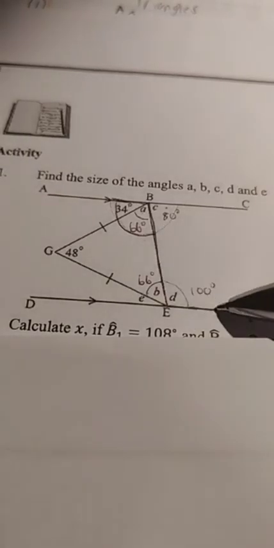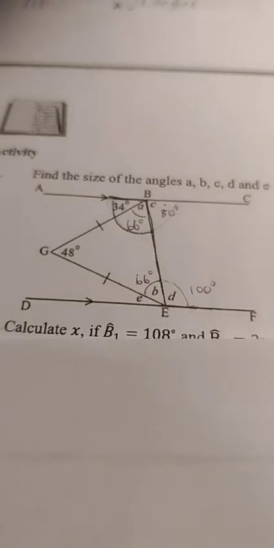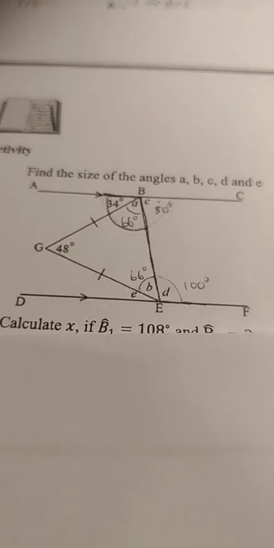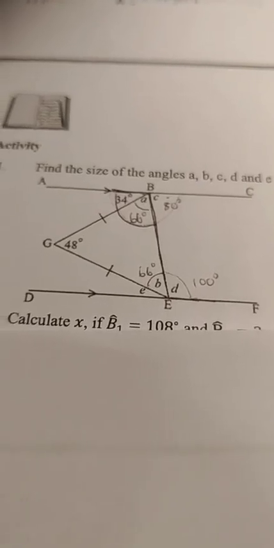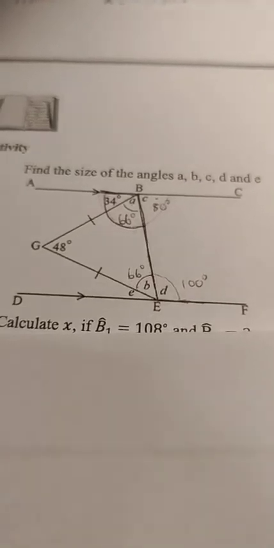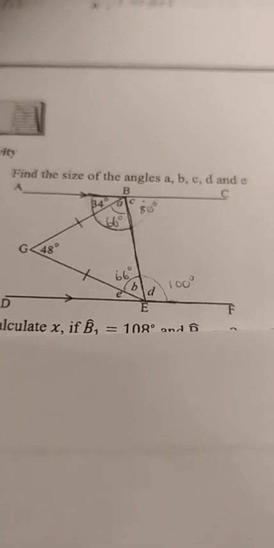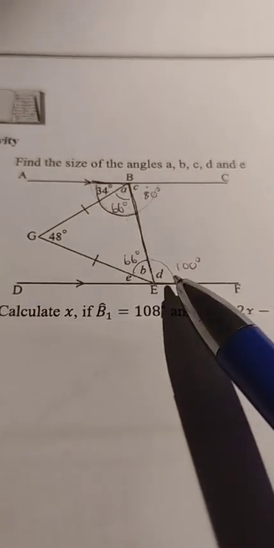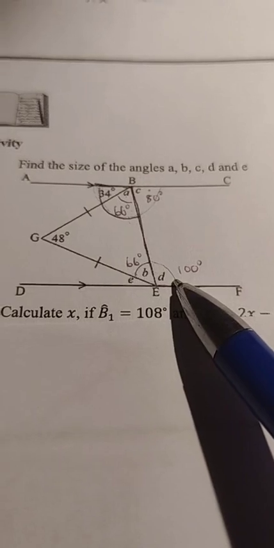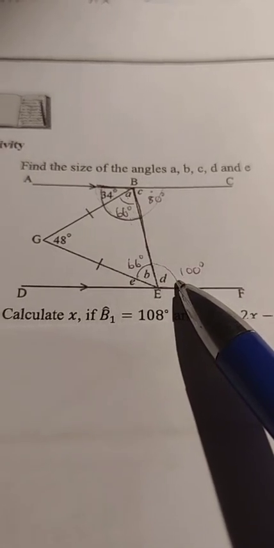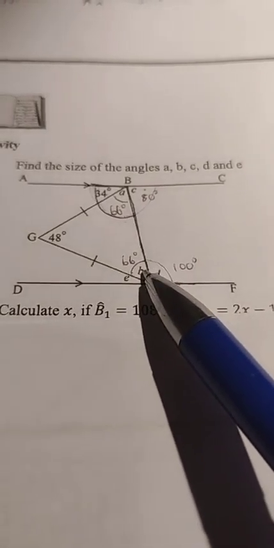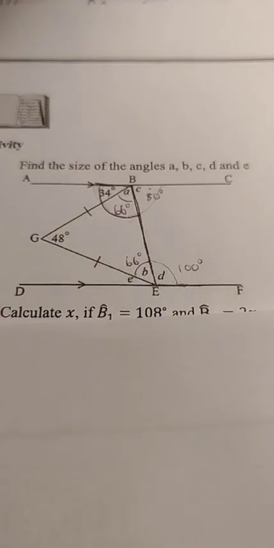And we could say AC is parallel to DF. Very good. So here we could also find D by using co-interior angles. Now that we have D, we have B, we want E.